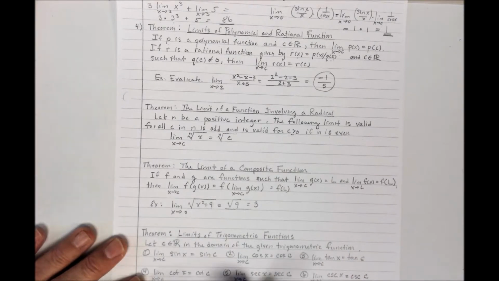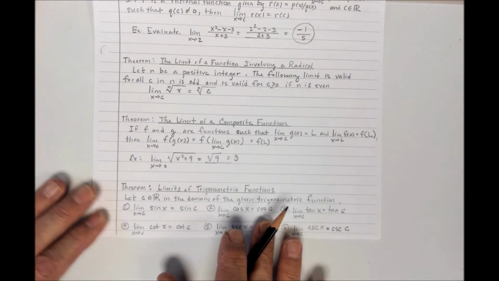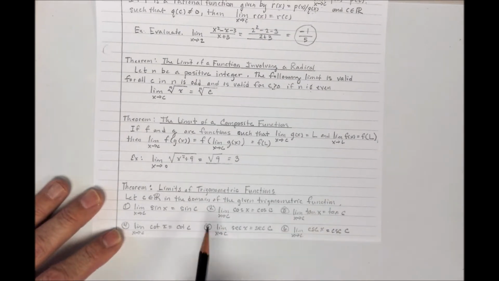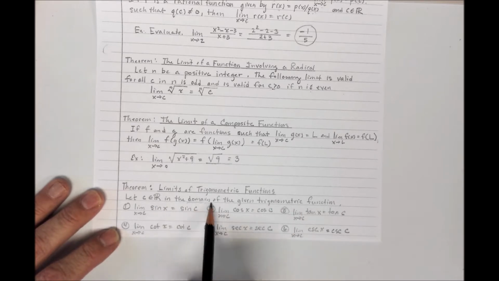All right. Now, trig functions, very similar as long as it's defined, as long as it's part of the domain of the trig function, because we know that there are 4 trig functions that have the variable in the denominator, and this just says direct substitution. Let c be an element of the real numbers in the domain of the given trig functions, and it says that as x approaches c, the sine of x is sine of c, cosine of x is cosine of c, tangent of x is tangent of c, and all the way through on all 6 trig functions.